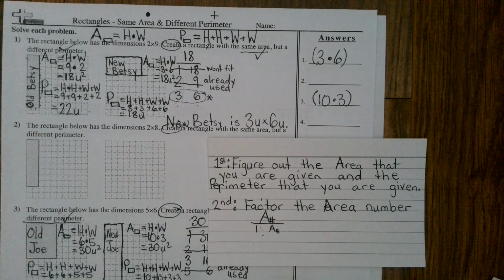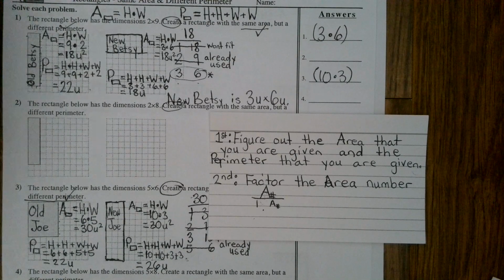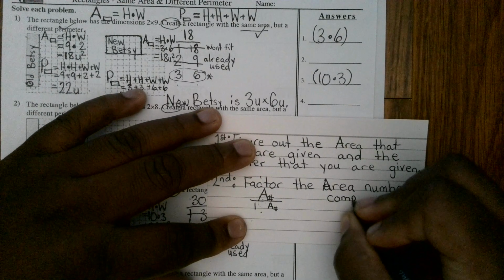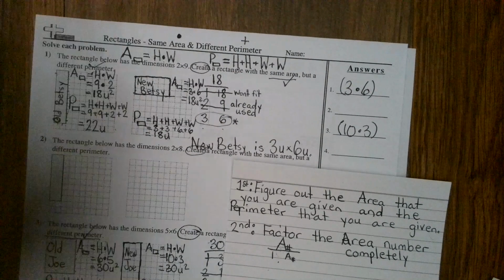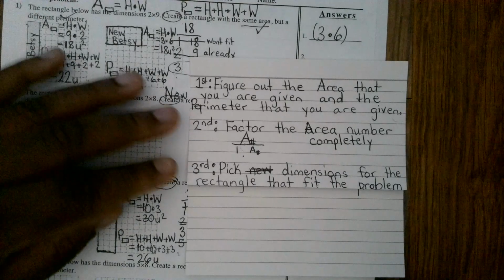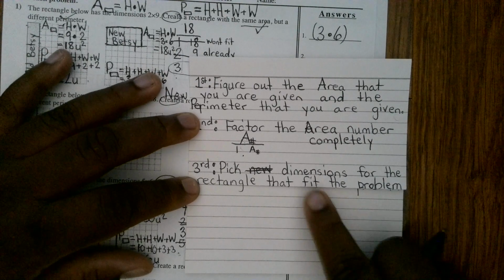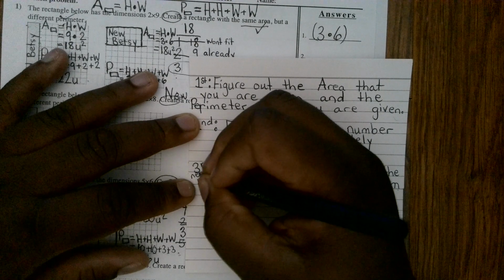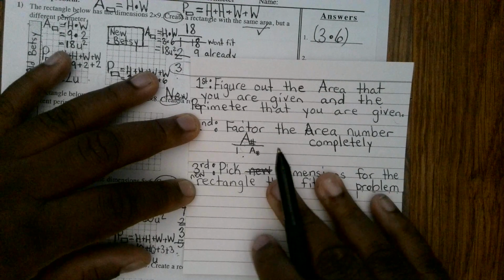Once you have factored the area number completely, you need to pick new dimensions for your rectangle. We're going to pick dimensions for the new rectangle that fit the problem.